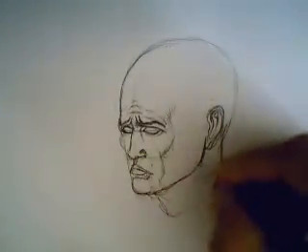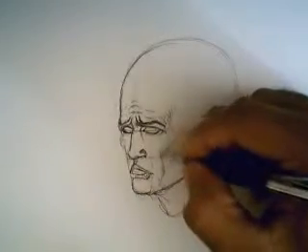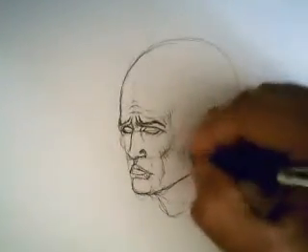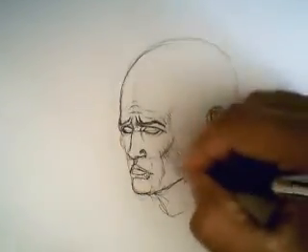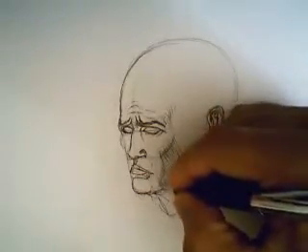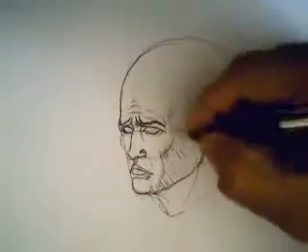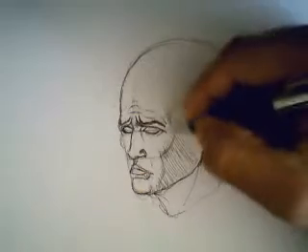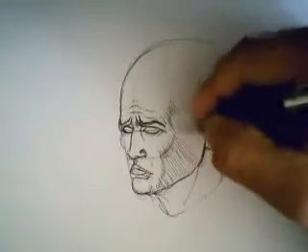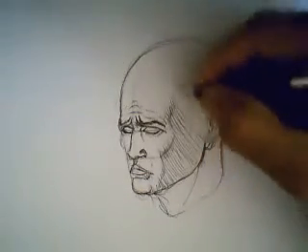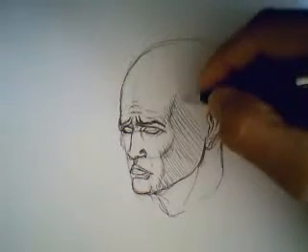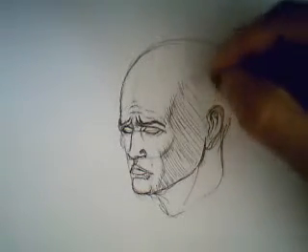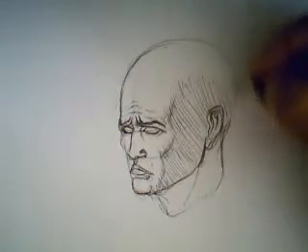So here I'm just going to do a quick neck over here. And you can just use a simple shading concept over here, just to see how these ideas would look shaded. Okay.